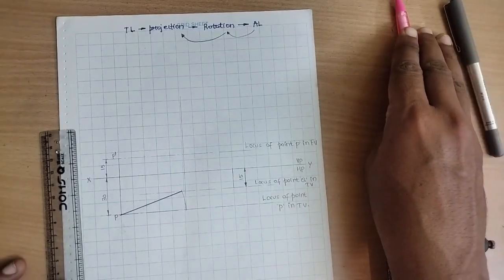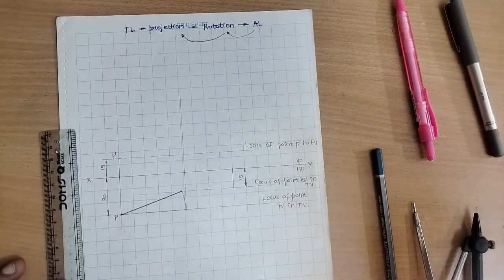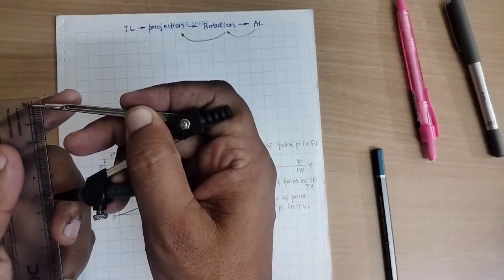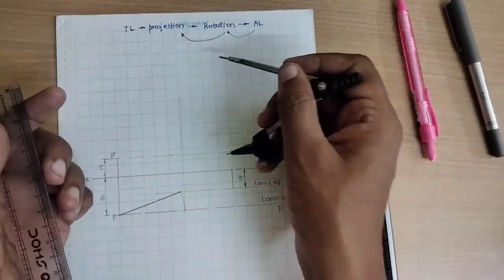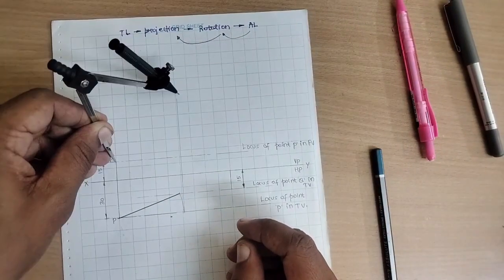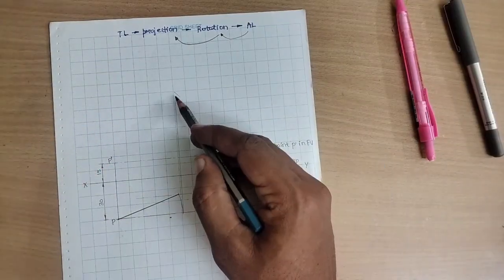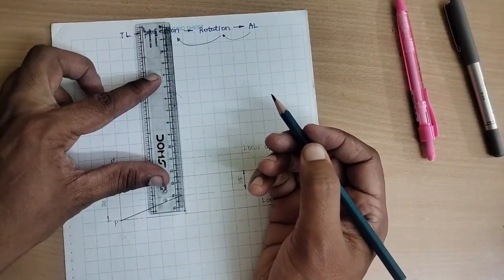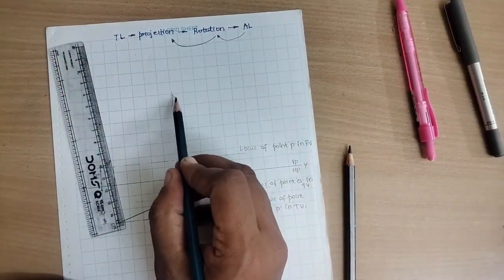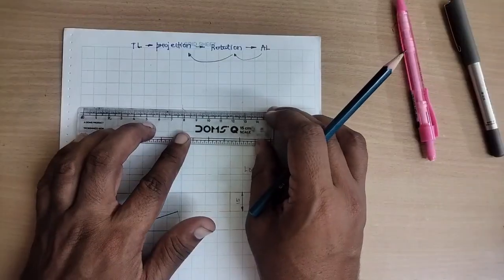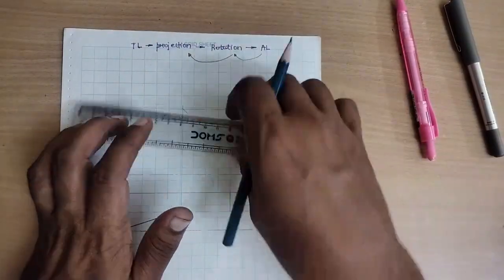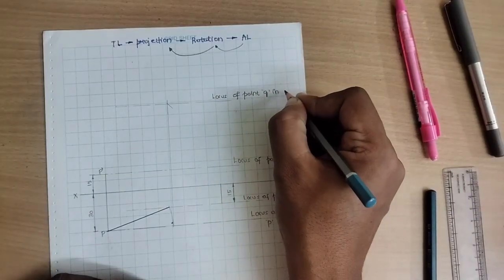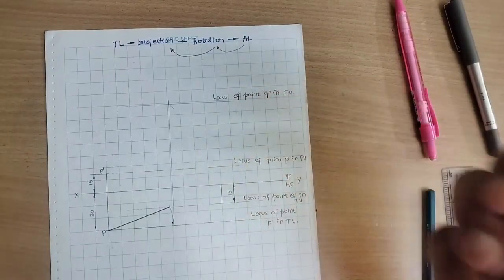I know if I do like this, the next thing should be the true length. So what is the true length? Very clearly given in the question. The true length is 75 mm long. Measure 75 mm, that is 7.5 grids or 7.5 centimeters in your normal scale. P dash as the center, cut an arc on the projected line. There is no intersection here. Let us extend the projection line further so that it intersects the arc we have drawn. With this intersection, don't you think we are getting one more locus here? This is the locus of point Q in the front view.